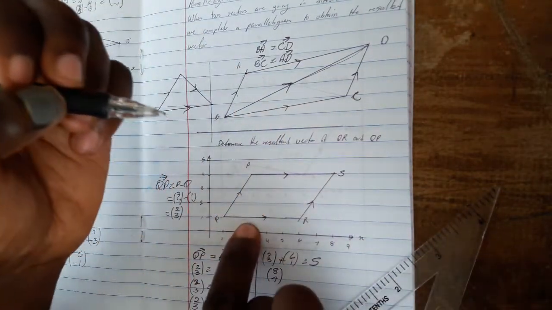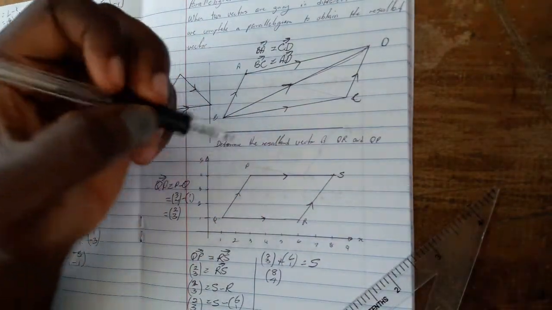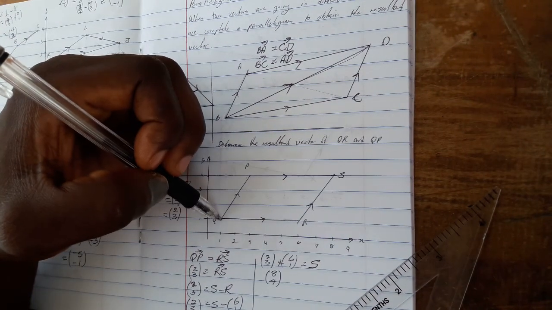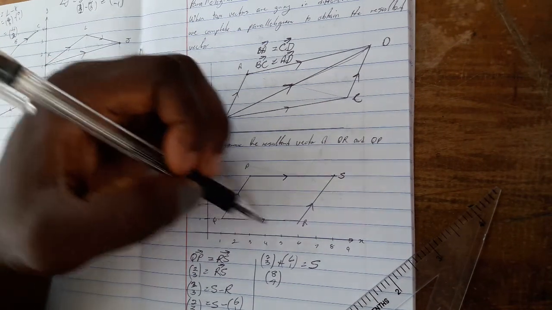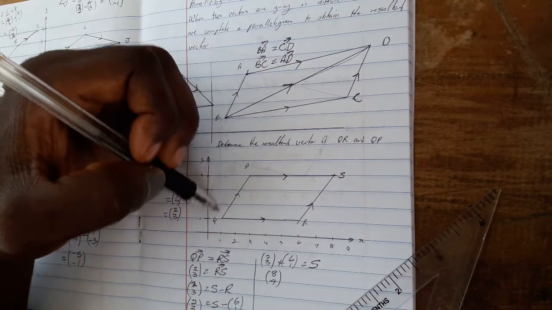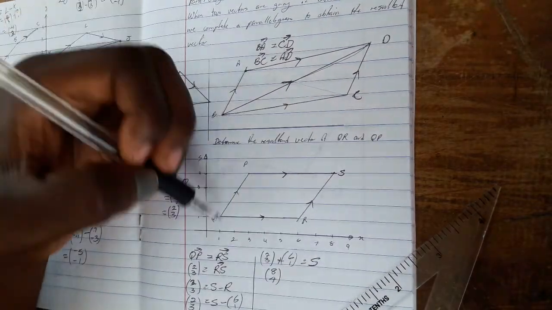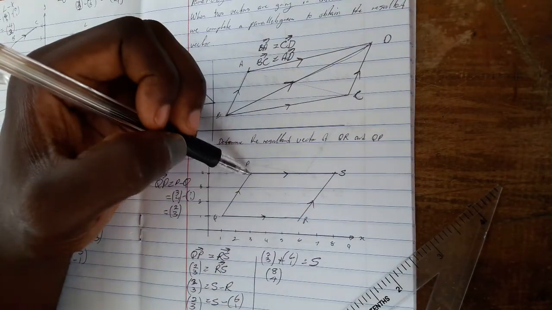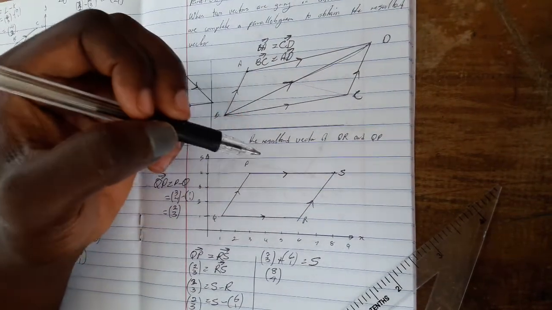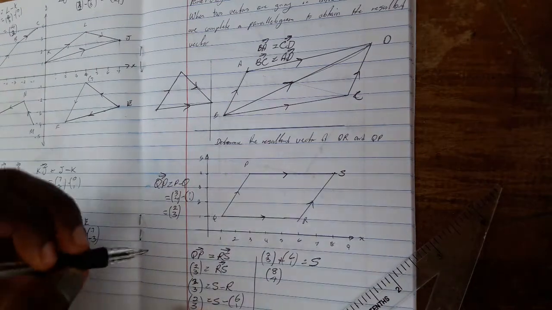You could have used the vector at the bottom here also, which would be 5 and 0. 5 on the x-axis, it didn't cover any y distance, so it's going to be 0 on the y-axis. So you could say that QR is equal to PS, and the same as we did here.